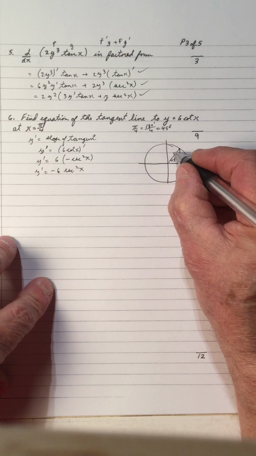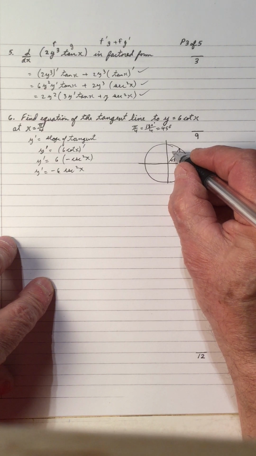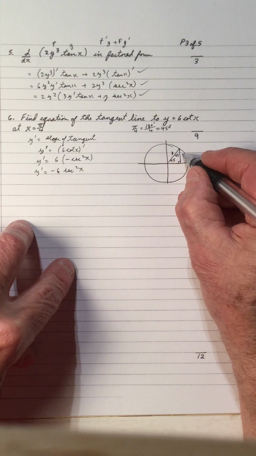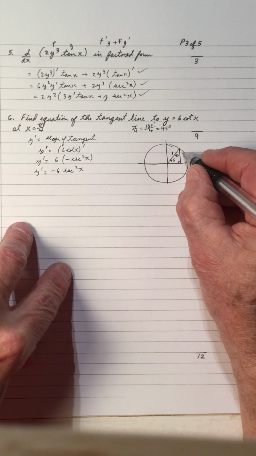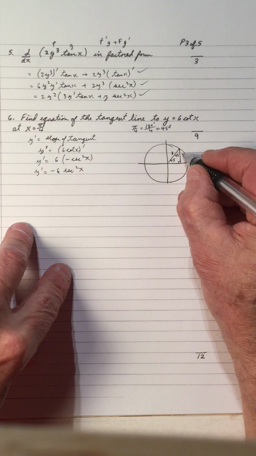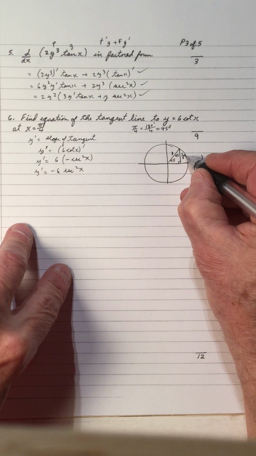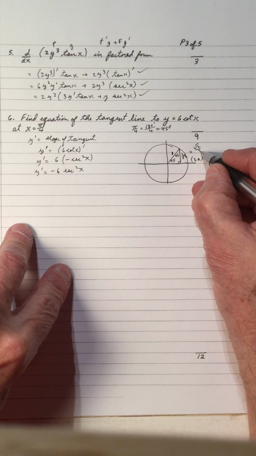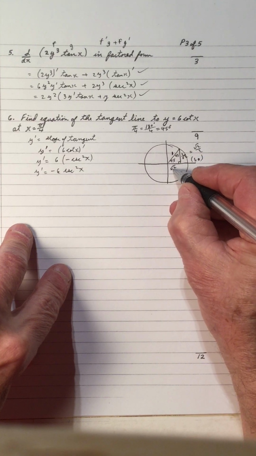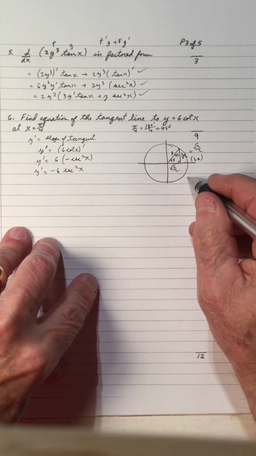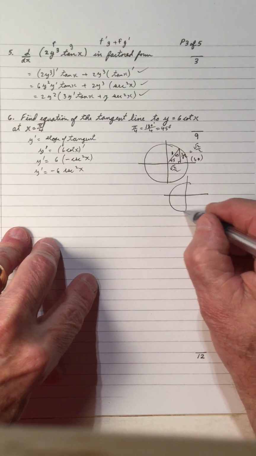So this hypotenuse is 1. So if we want that to be 1, then these two are equal. So that's 1 over root 2, which is root 2 over 2, root 2 over 2. Or we could have done this.